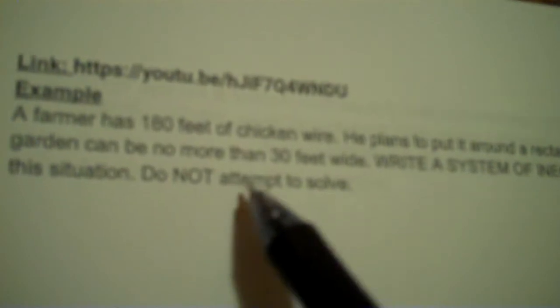Okay, quick lesson here. A farmer has 180 feet of chicken wire. He plans to put it around a rectangular garden. The garden can be no more than 30 feet wide. Write a system of inequalities, that means using greater than and less than, that models the situation. Don't attempt to solve.